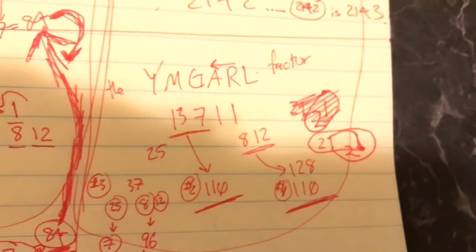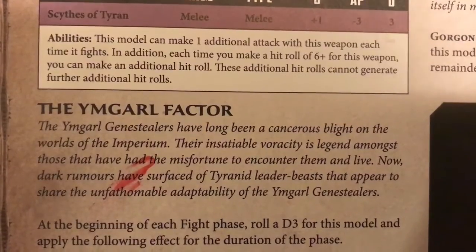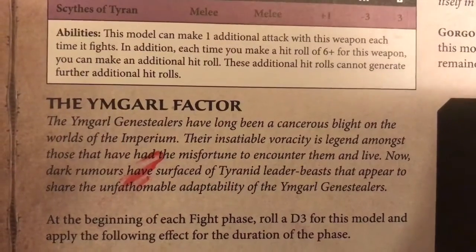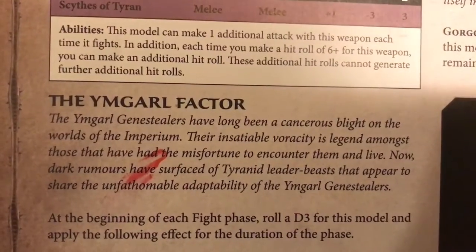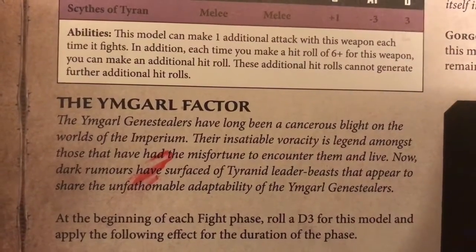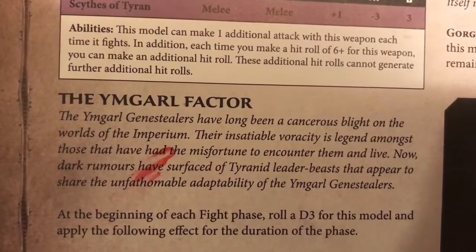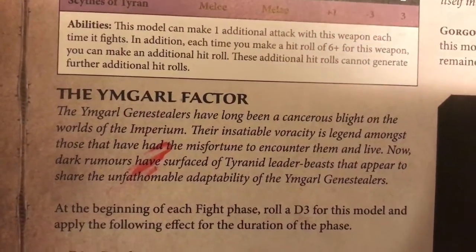So the YMGARL factor. The YMGARL gene stealers have long been a cancerous blight on the worlds of the Imperium. Their insatiable veracity is legend amongst those that have had the misfortune to encounter them and live. Now dark rumors have surfaced of tyrannid leader beasts that appear to share the infallible adaptability of the YMGARL gene stealers. At the beginning of each fight phase, roll a D3 for this model and apply the following effect for the duration of the phase.